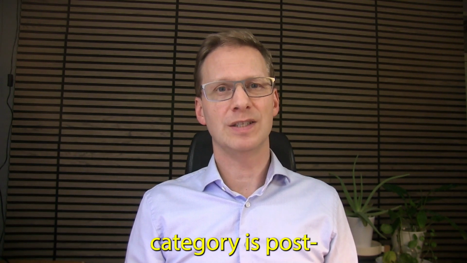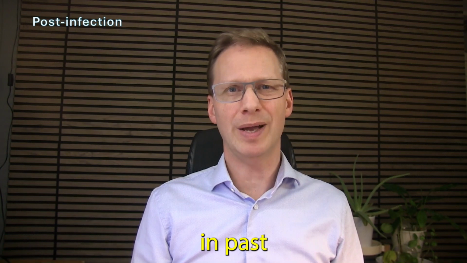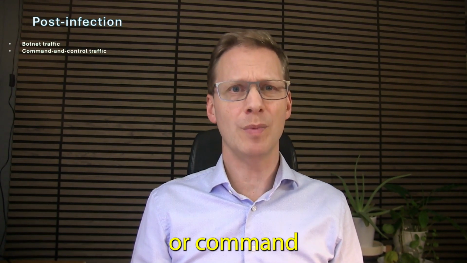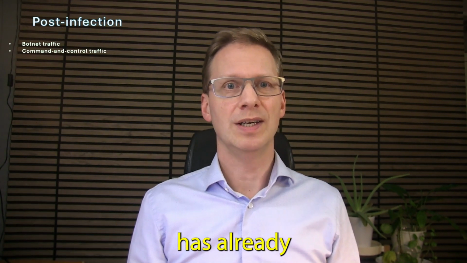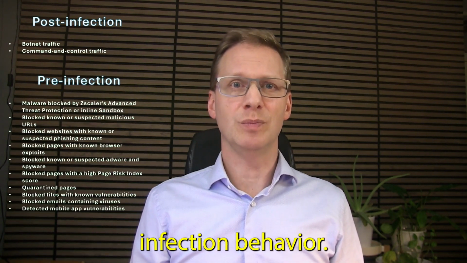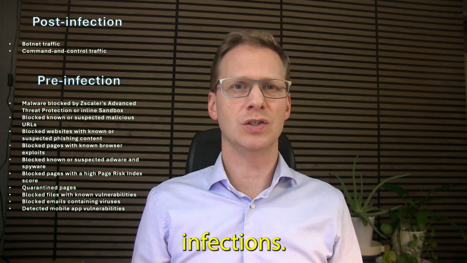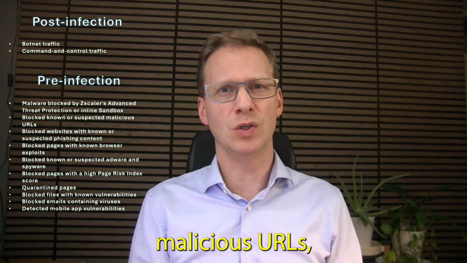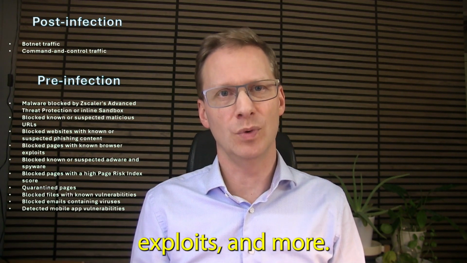The first category is post-infection behavior. This includes user behaviors that have resulted in past victimization by cyber attacks. Presence of botnet traffic or command and control traffic indicates that the user or the device has already been compromised. The second category is pre-infection behavior. This includes a range of user behaviors that led to near-miss malicious infections. This can be blocked malware, known or suspected malicious URLs, phishing sites, pages with browser exploits, and more.